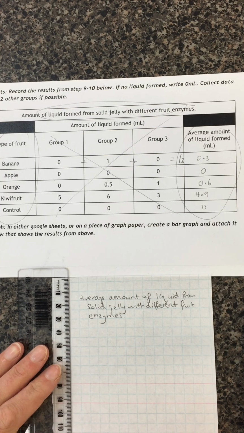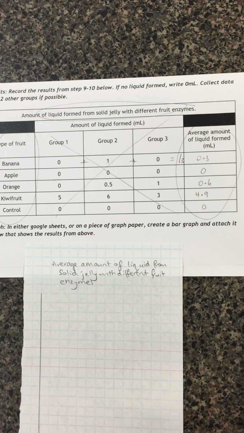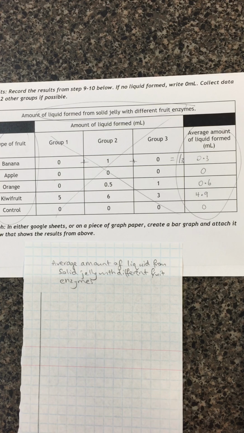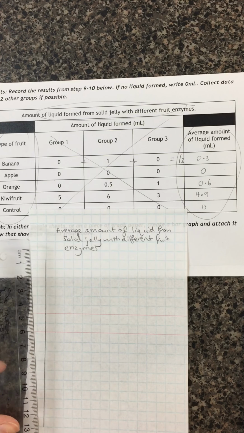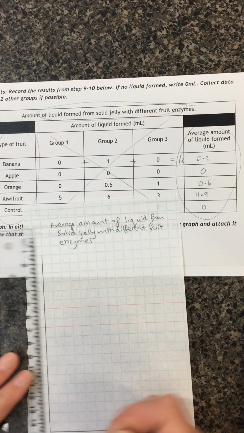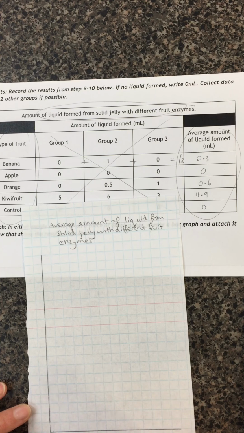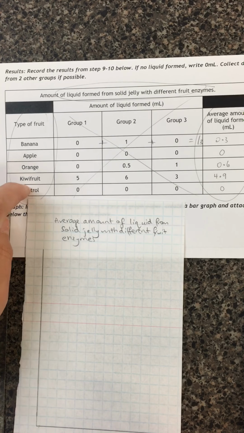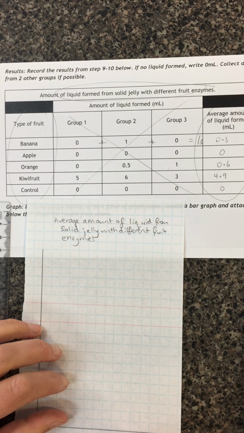We'll make the graph nice and big so it's easy to read, and leave some space for a title along the axes labels. Now this is going to be a bar graph. When you do a hard copy bar graph, you have to make sure that you've planned out where each bar is going to go so that you don't end up putting the bars in the wrong place. So along the bottom is where our independent variable is going to go. That was the type of fruit.